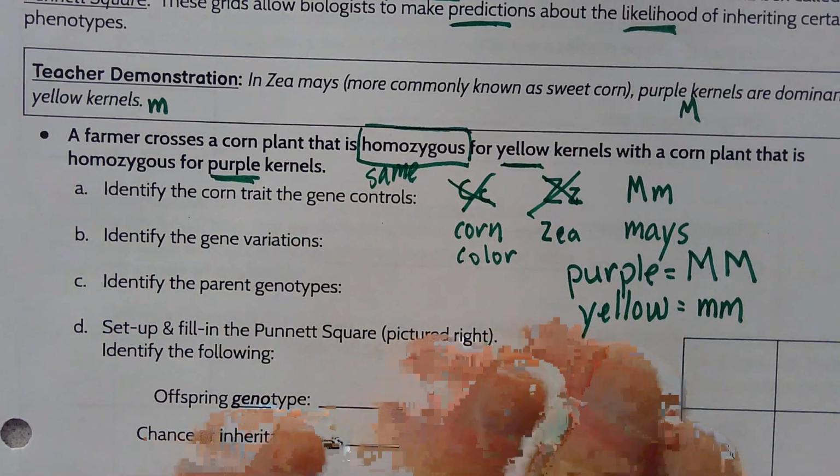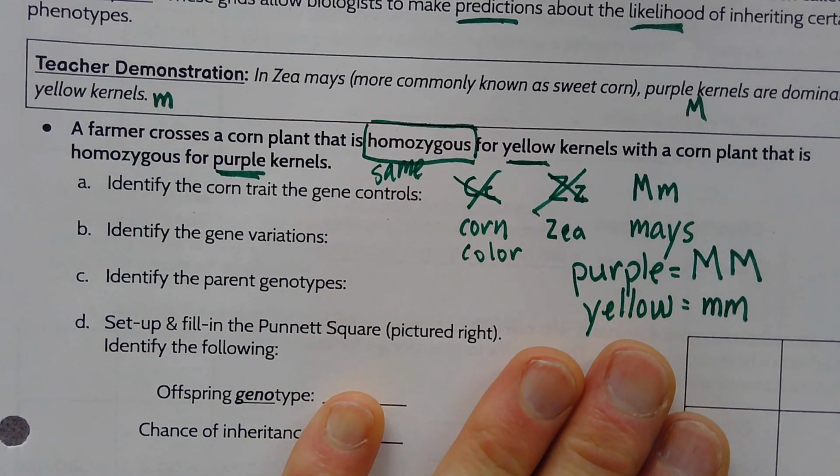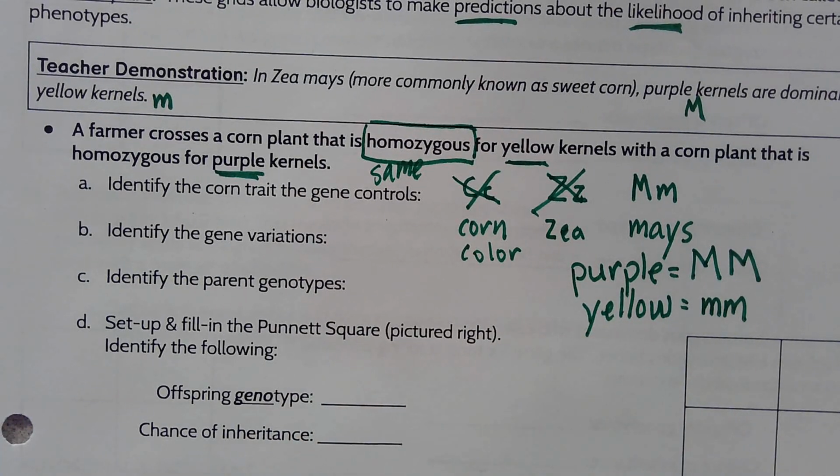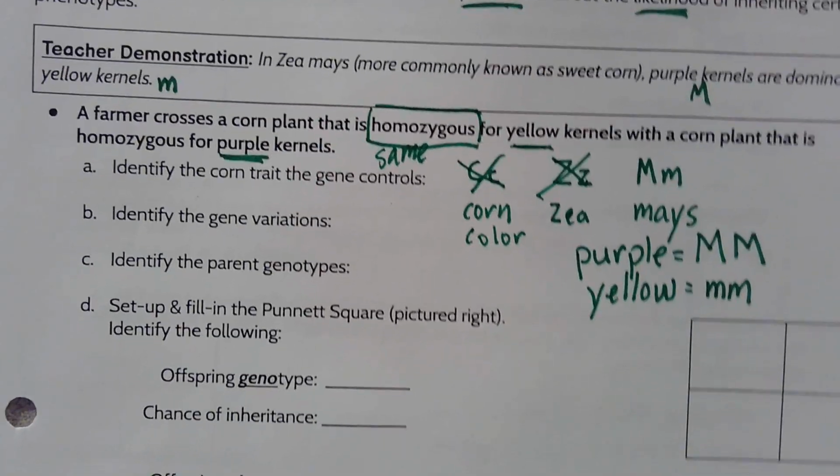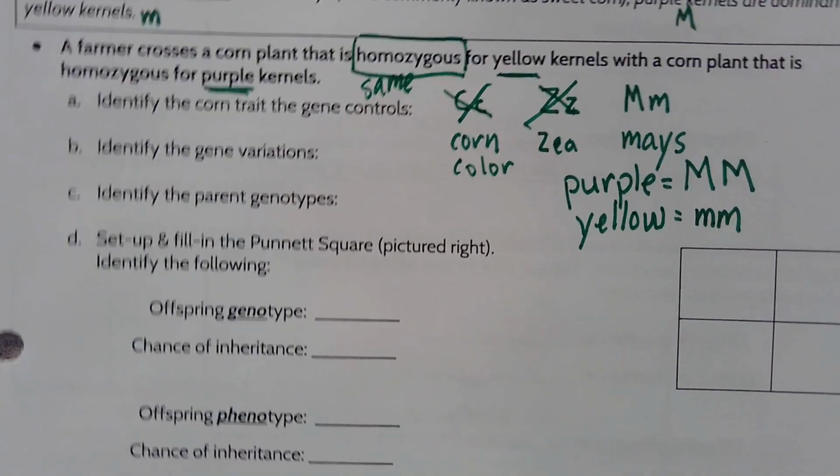We'll set up and do the Punnett square tomorrow. Right? We do tomorrow. And we'll talk about the genotypes and the phenotypes. All right.